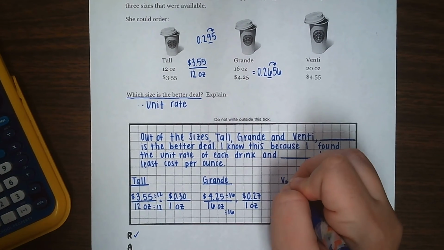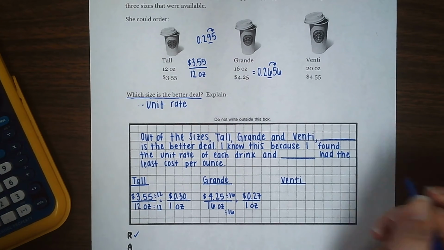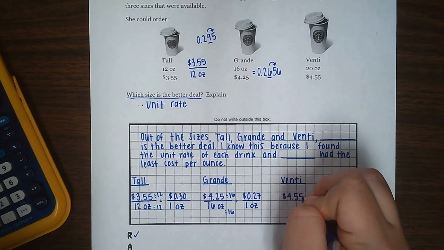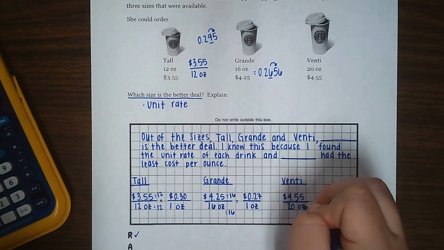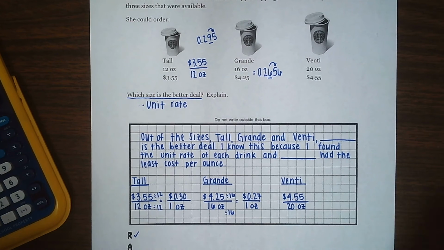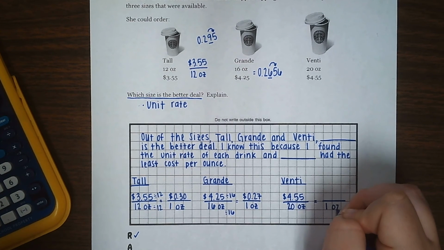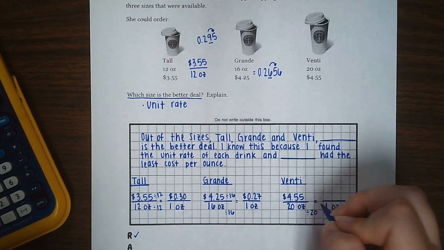Last, we have the Venti. The Venti was $4.55 for 20 ounces. And I want to know how much per ounce. So I'm going to divide by 20.